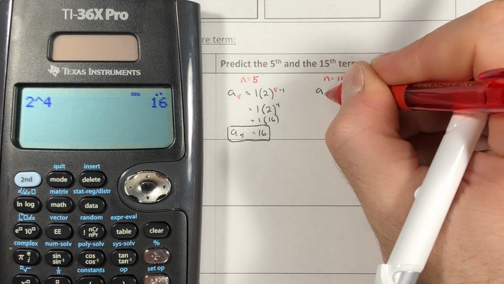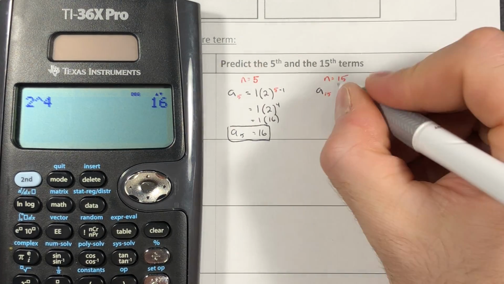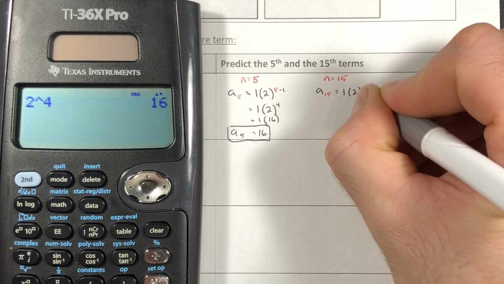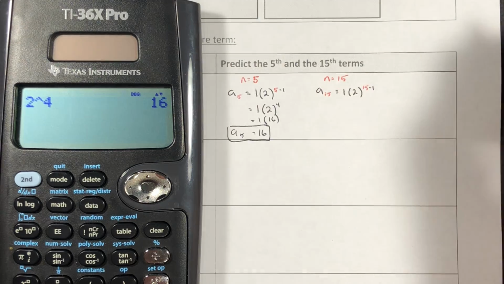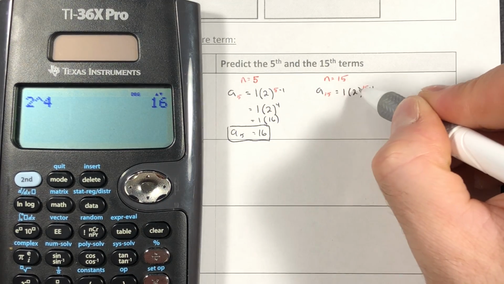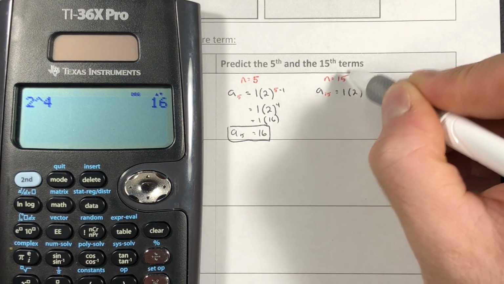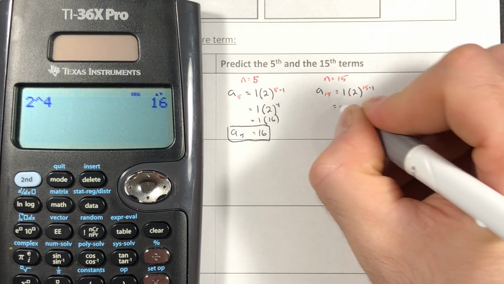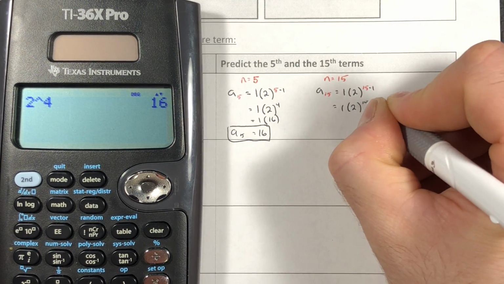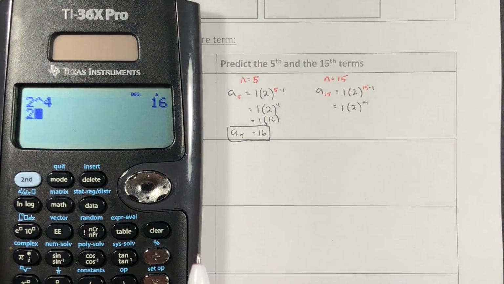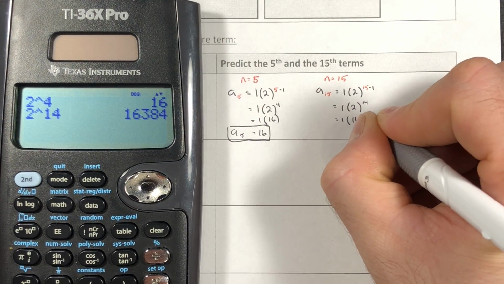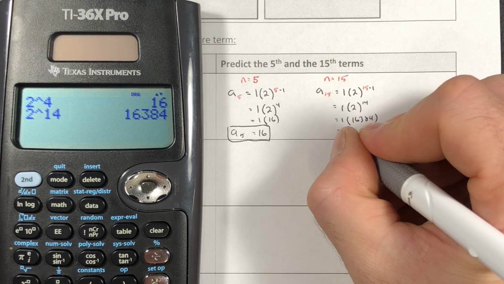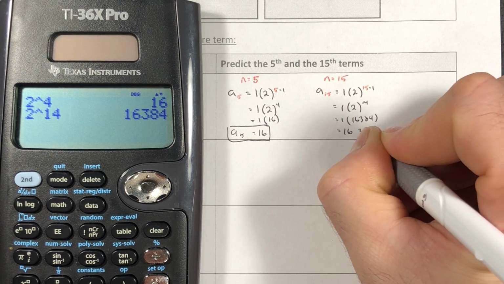A subscript 15, which means the 15th number is going to be 1 times 2 to the 15 minus 1 times. Taking that first number and doubling it 14 additional times to get to the 15th spot. So I'm raising it 14. So 2 to the power of 14 is 16,384.